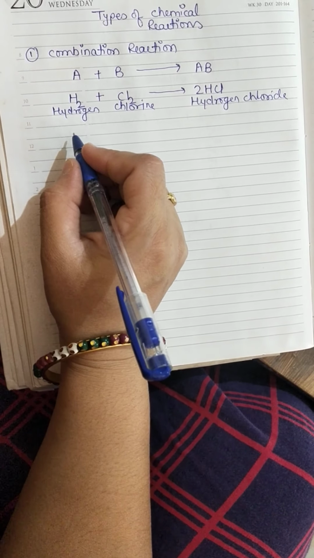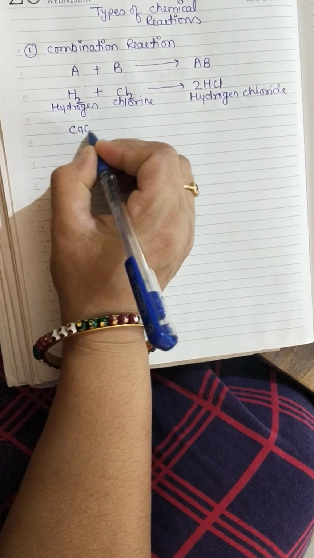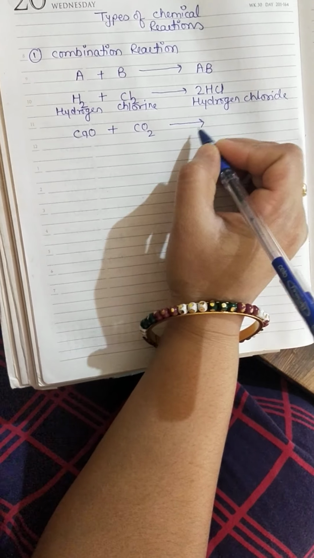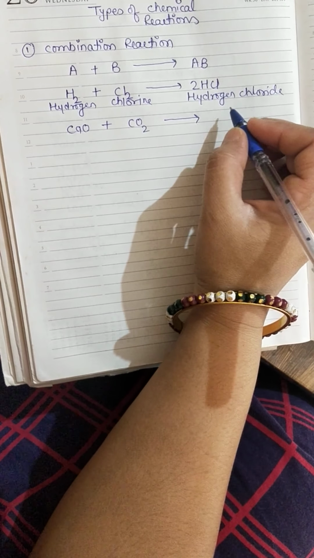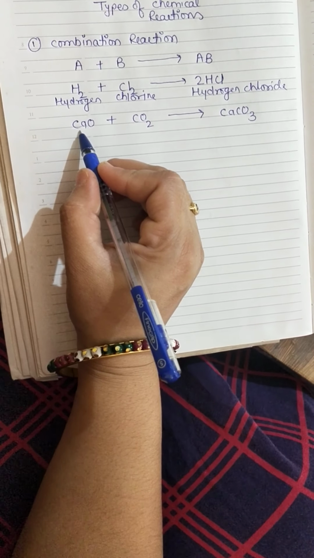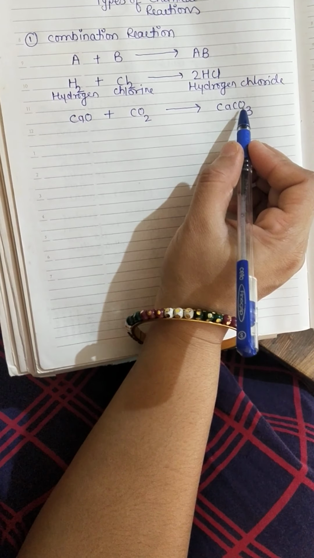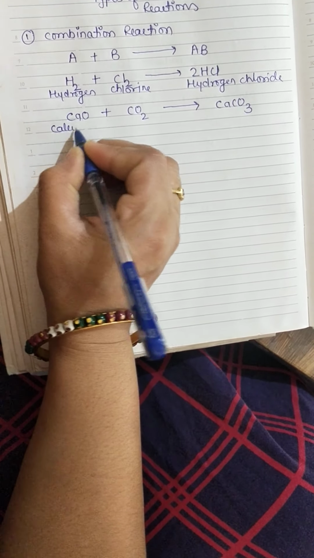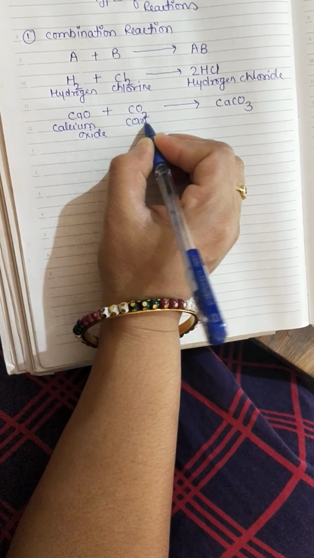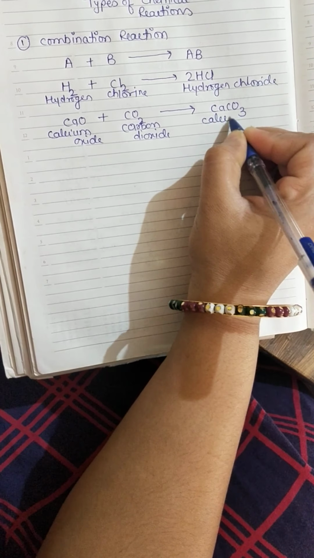Let us take an example of two compounds. Suppose CaO, calcium oxide, and CO2. Whenever these two compounds react, then they form calcium carbonate. It is already balanced: calcium 1, carbon 1 and 3 oxygen. So we will just name it: CaO is calcium oxide, CO2 is carbon dioxide, and this is calcium carbonate.